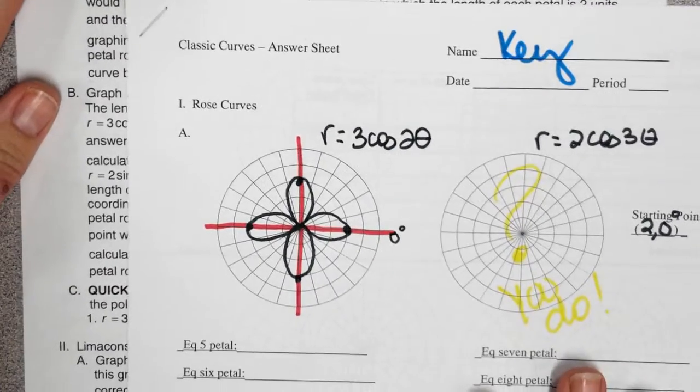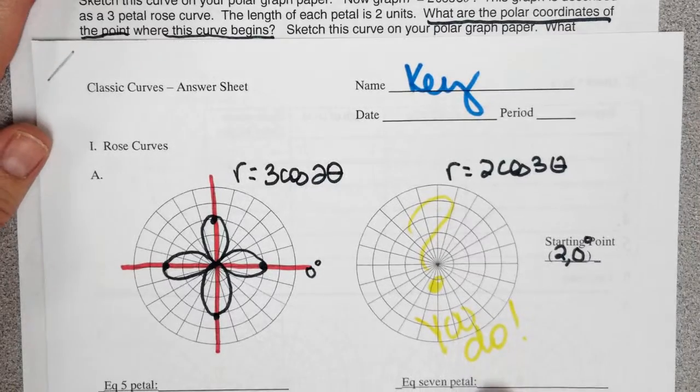You're not an idiot. You just choose to pay attention sometimes, and sometimes you don't.